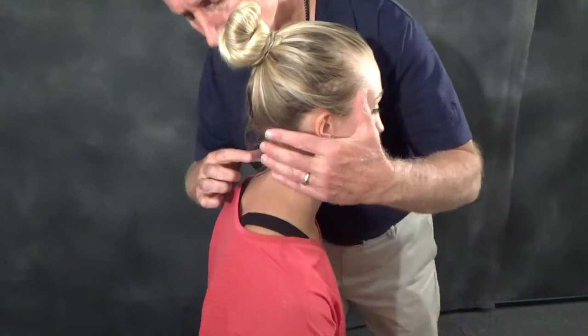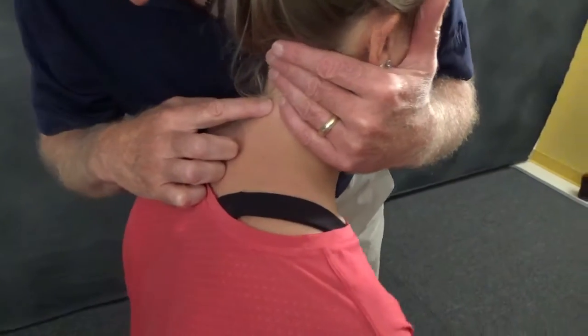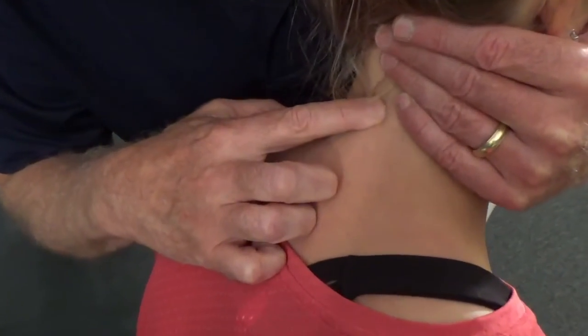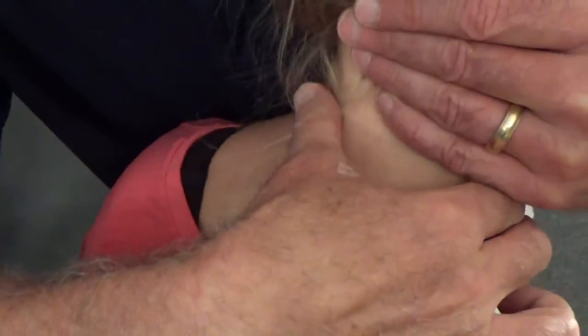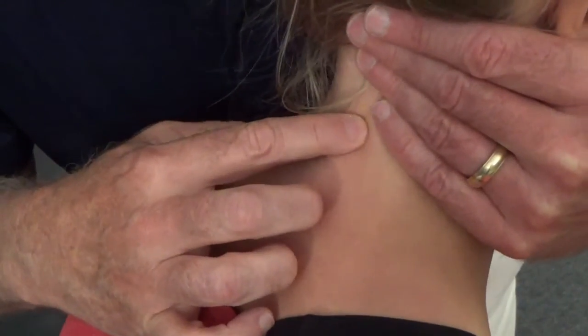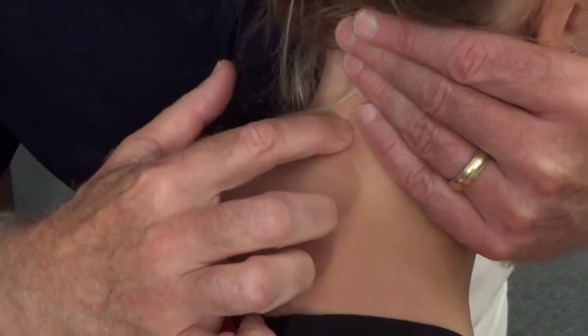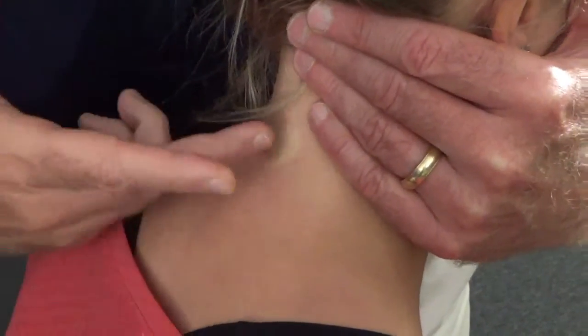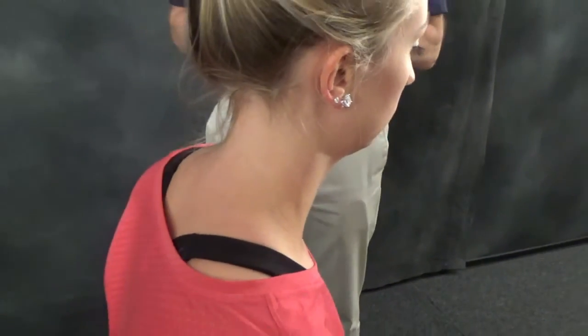Lastly, when doing the passive segmental translation technique, if you found a motion segment that translates quite a bit in either a posterior or an anterior direction, stop the movement and palpate the interspinous space and see if the interspinous space is tender. In most cases of symptomatic discogenic instability, that interspace is going to be tender.